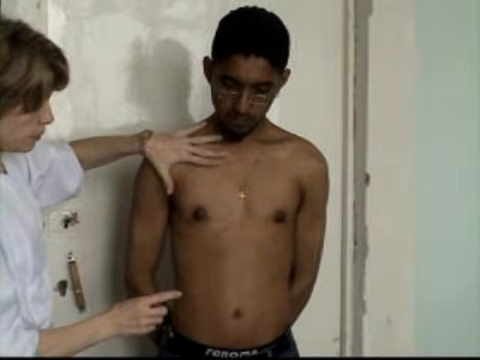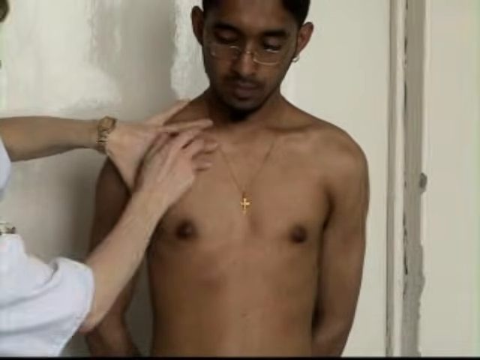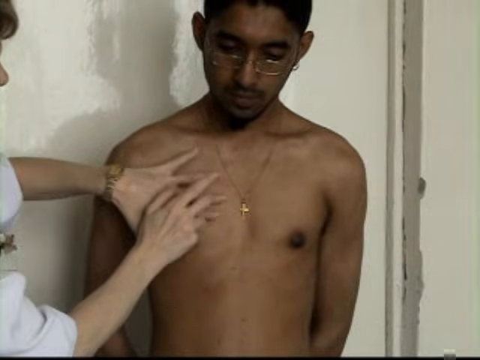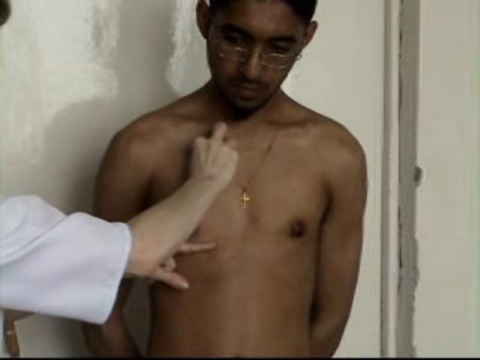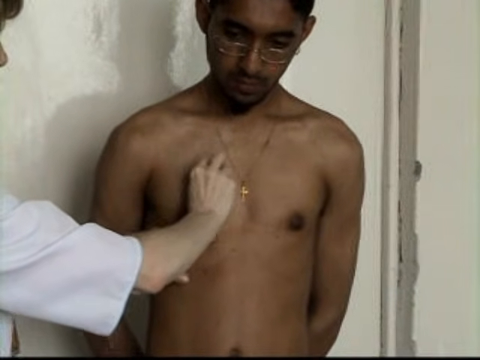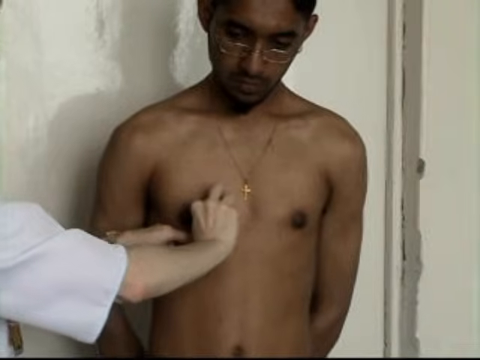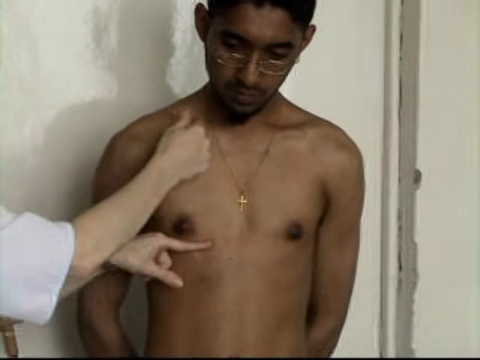We percuss from the clavicle downwards, with the finger placed in the interspace. At the sound change we make a mark and then count the ribs from the clavicle: first rib, then second, third, fourth, fifth. Our conclusion: the lower border of the lung along the parasternal line is at the level of the fifth rib. The same along the mid-clavicular, anterior axillary, mid-axillary and posterior lines.